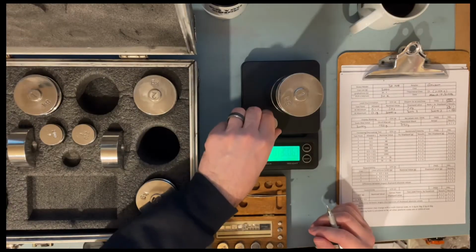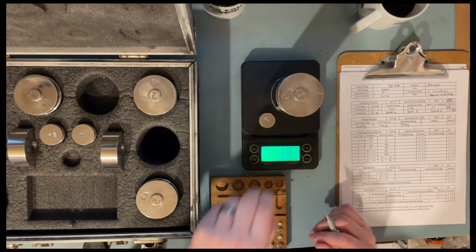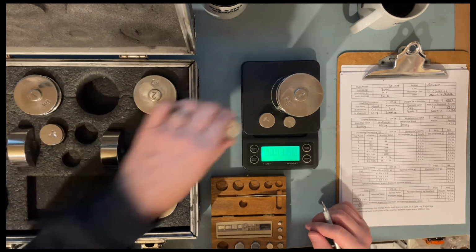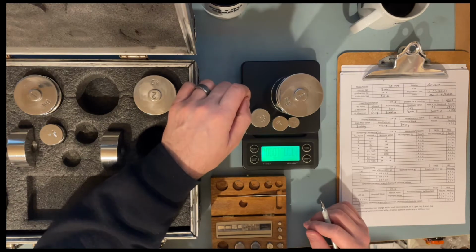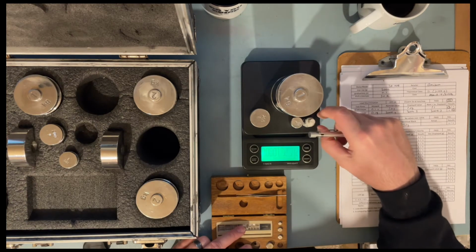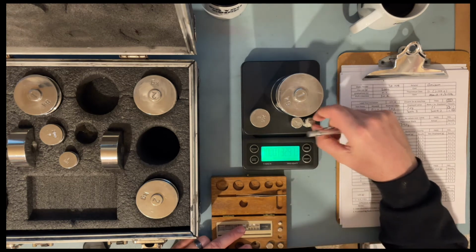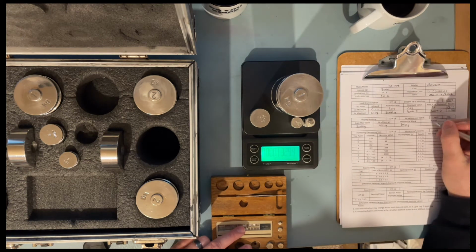The next test we do is called blanking, and that's where we want to see this scale not be able to display any value that's more than 5% of its maximum weight. We're able to determine where the blanking is occurring, and in this case it's at 10% of the maximum weight. For display blanking, this scale fails.